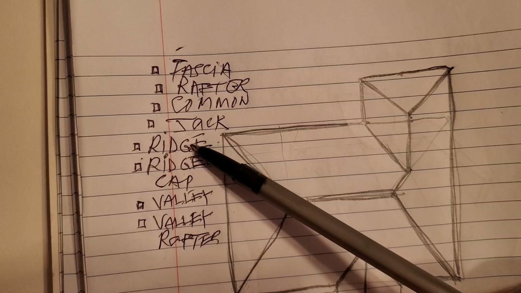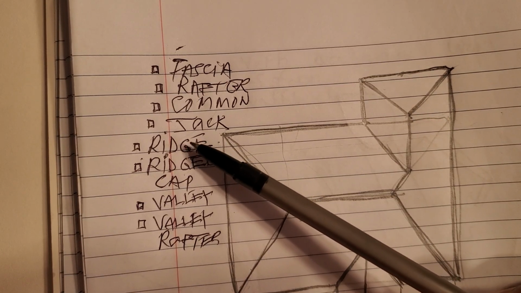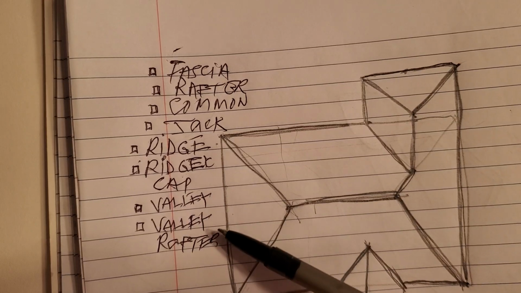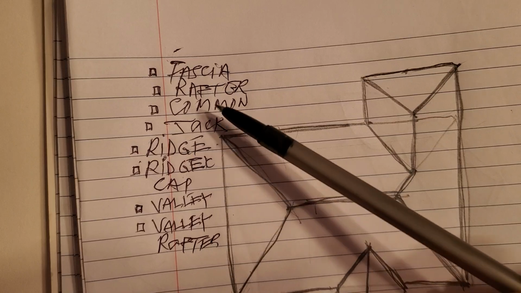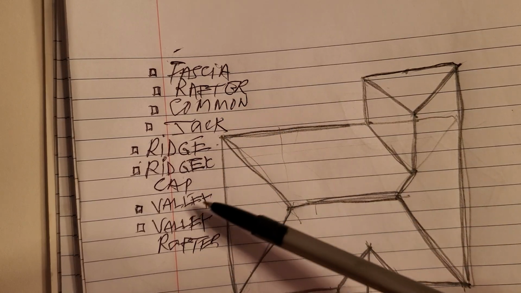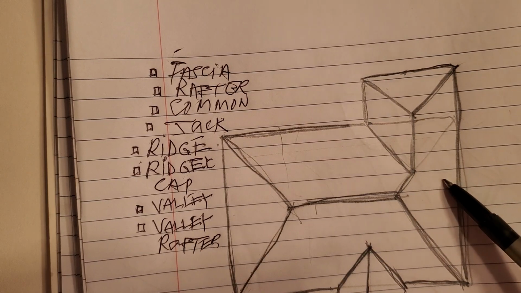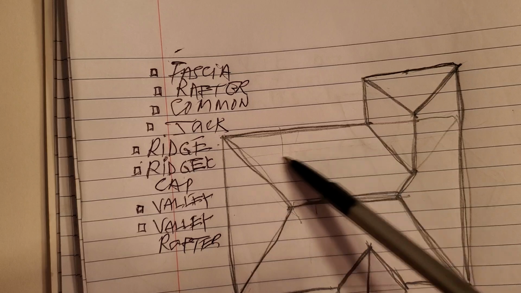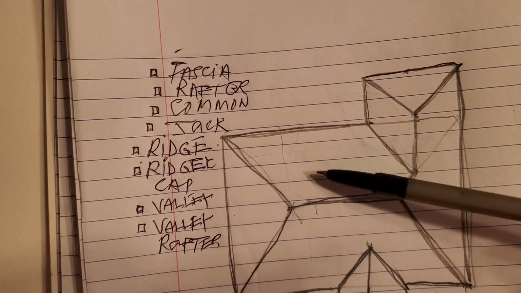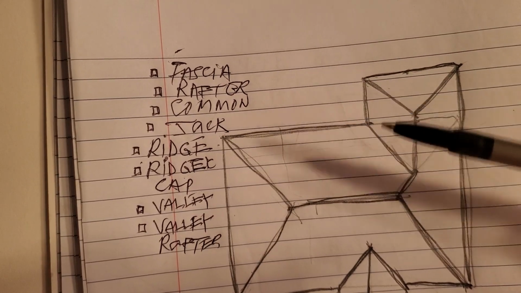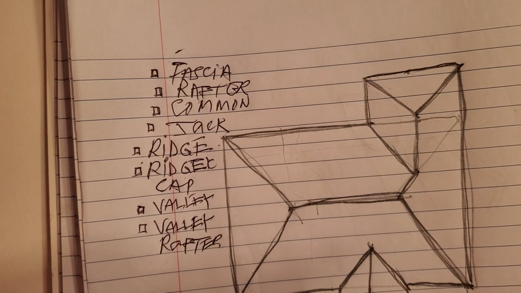Now, the ridge board is typically 200 or 150 by 50. So the ridge board is typically a little bit wider than the rafters, and the valley rafters are typically the same. Now the overhang is typically 450, and of course the overhang is the distance that the roof protrudes beyond the building. Yeah, that is referred to as our overhang.